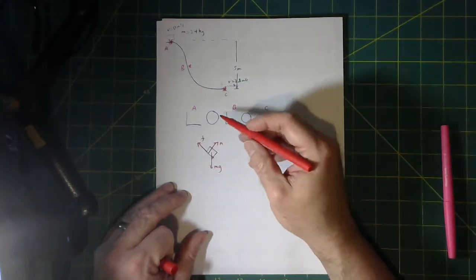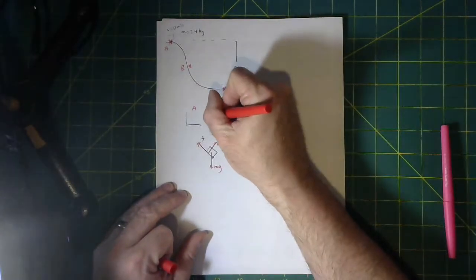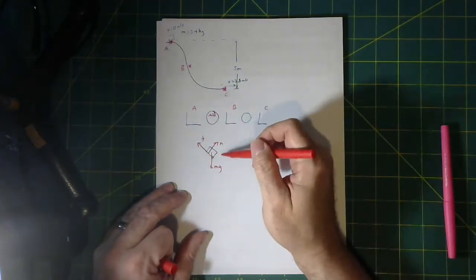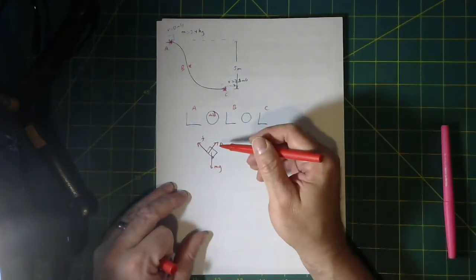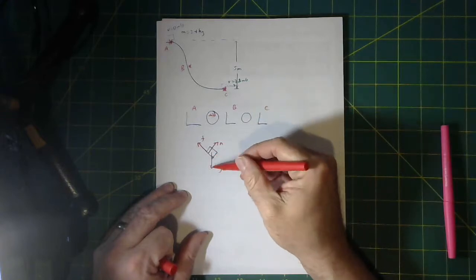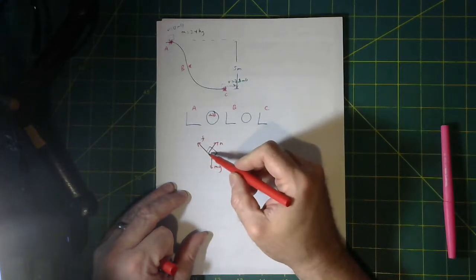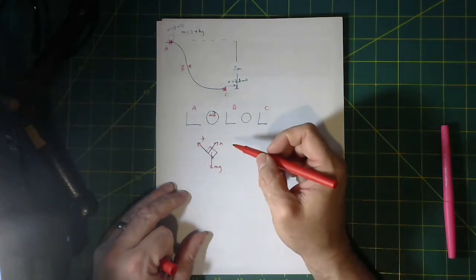So now I think about it, and I'm like, okay, my system is going to be the child. Do I want to include other things? Well, what's interacting with the child? And you really see there's just two things. There's the Earth pulling down gravitationally, and there's the slide, which is pushing up on her, and friction with the slide pulling against the slide.